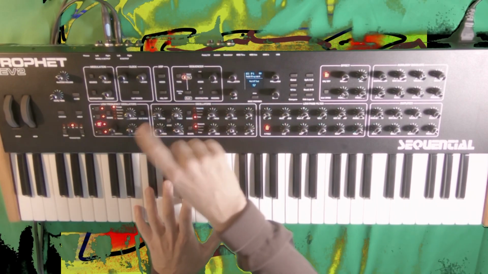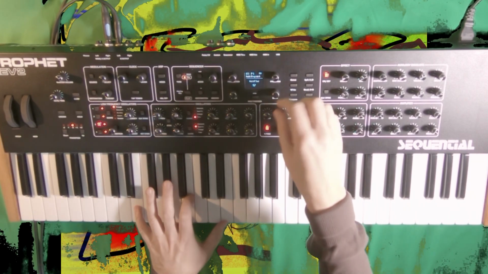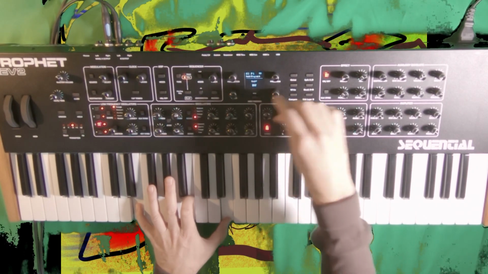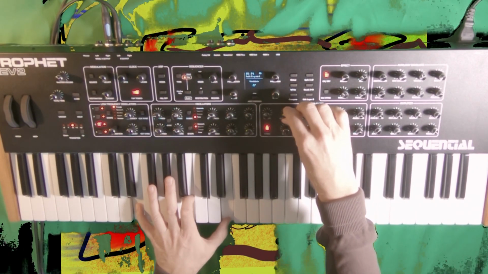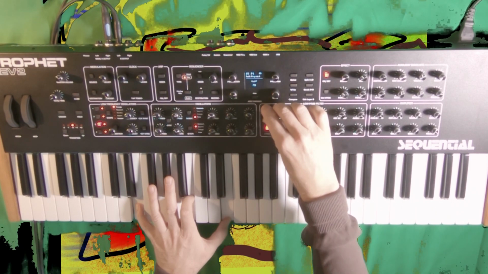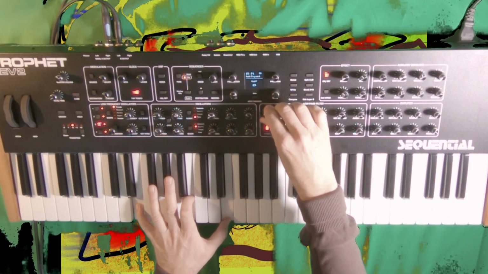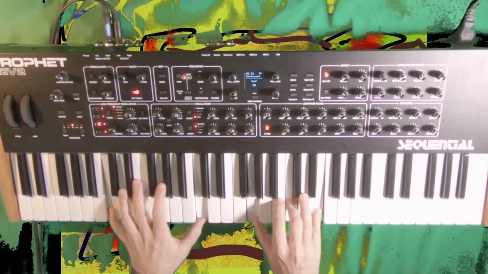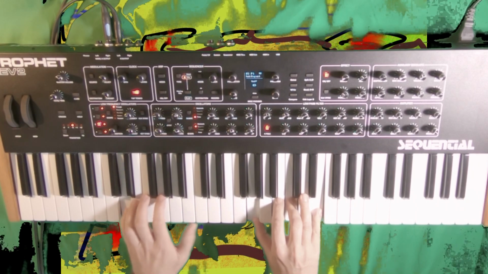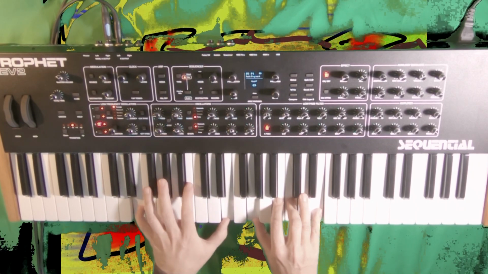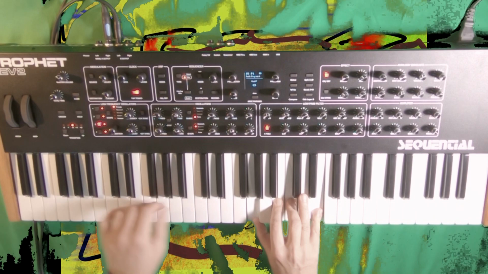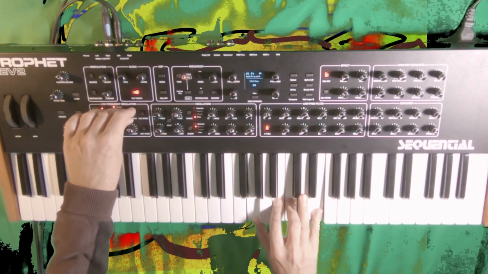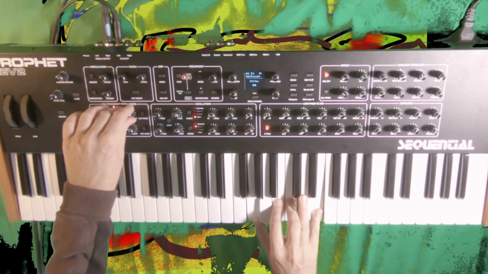And even if the low frequency oscillator is affecting the cutoff, you can also still go in there and put up the resonance a little bit. Why not putting up the frequency here, yes?